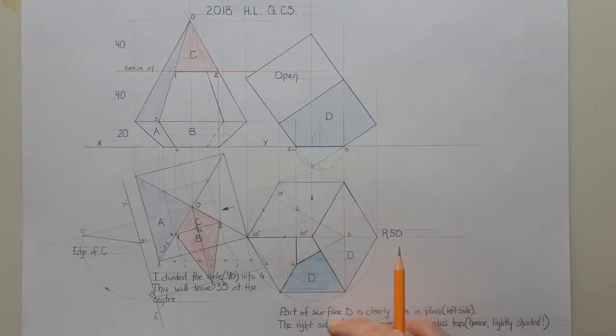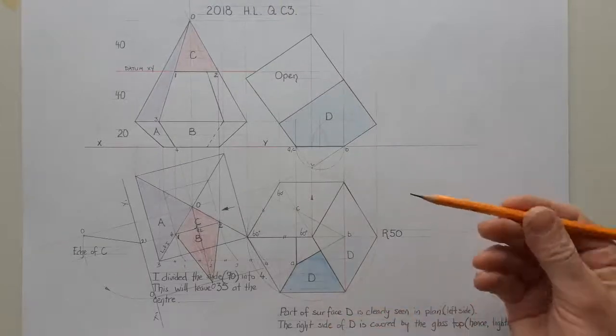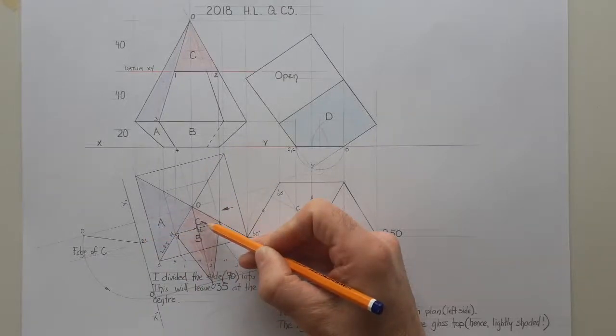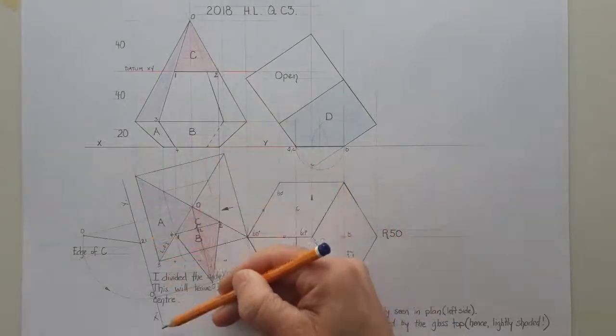So the true inclination of the surface D to the horizontal plane. Okay, basically if we go back over to this part of the question, there's surface C. Okay, here's an edge view of the horizontal plane.